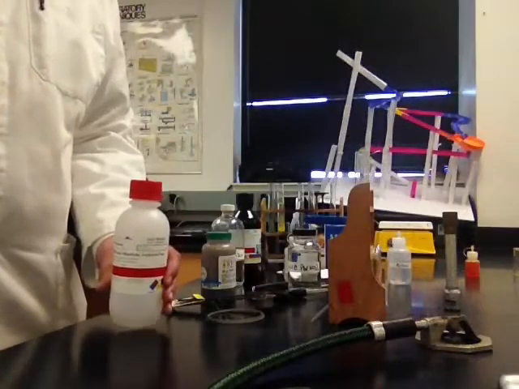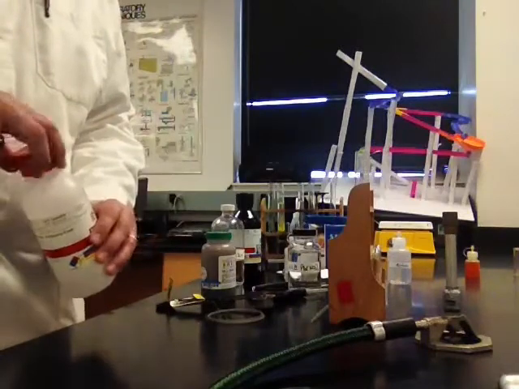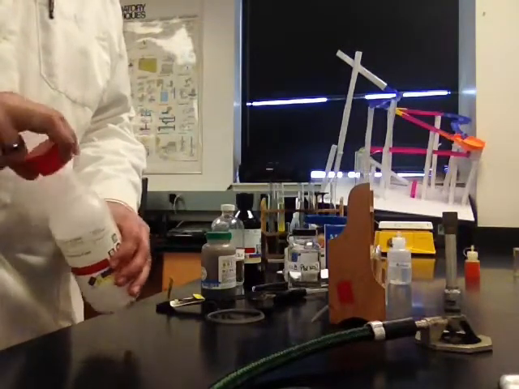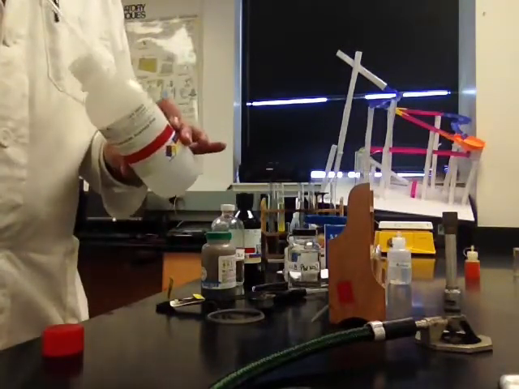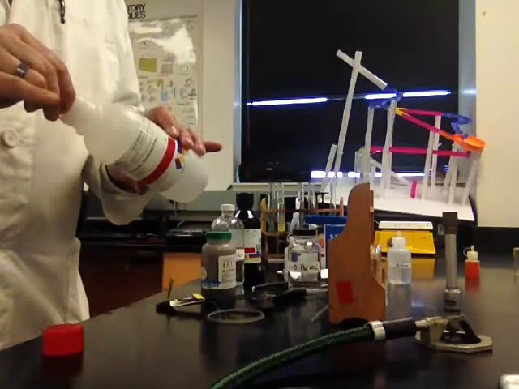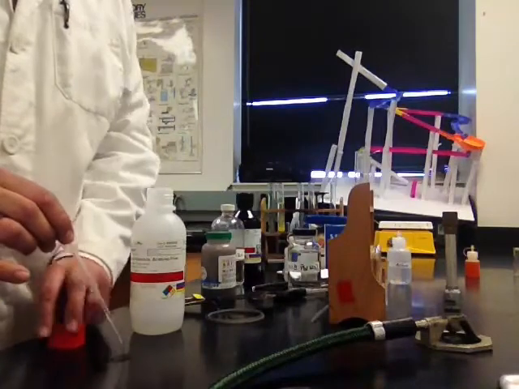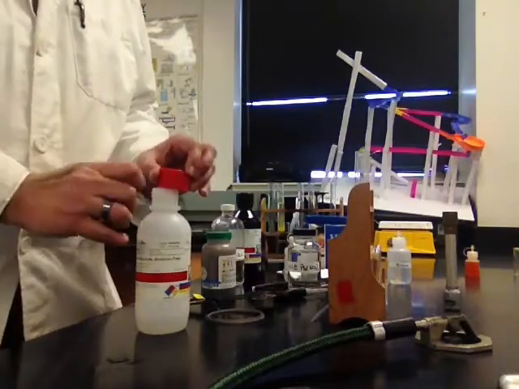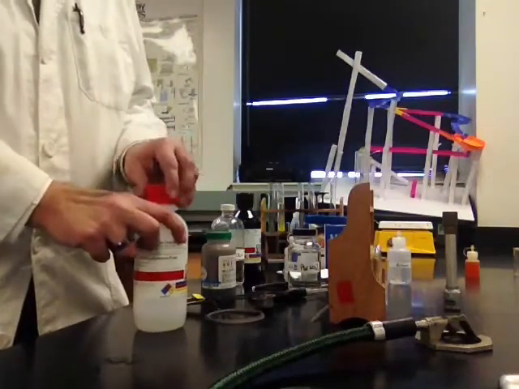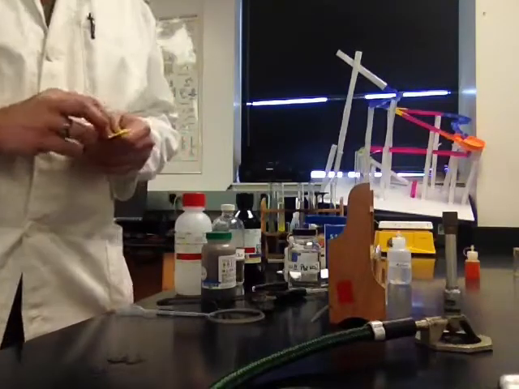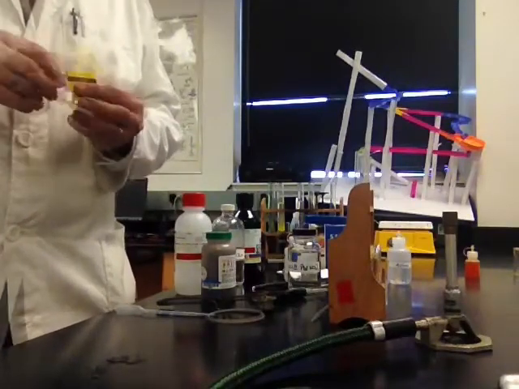So the first one of these I'm going to show you is a liquid. It's not aqueous. It's a liquid called methanol. Okay? Methanol is an alcohol, but it's not the kind of alcohol that you're going to want to drink at all. Okay? Methanol can actually cause blindness and death if you drink it. And I'm just going to light it on fire, which is always fun.